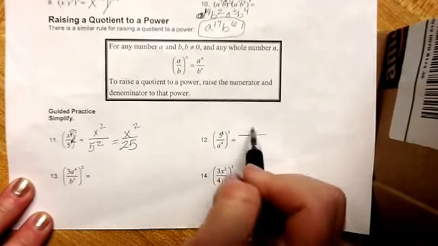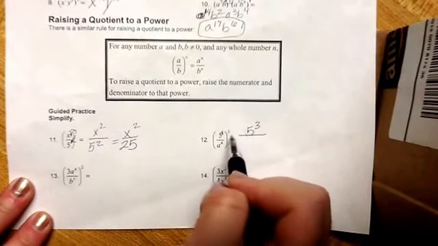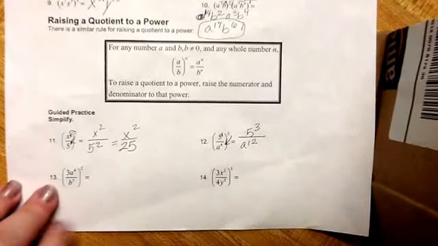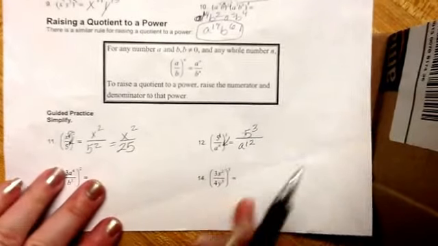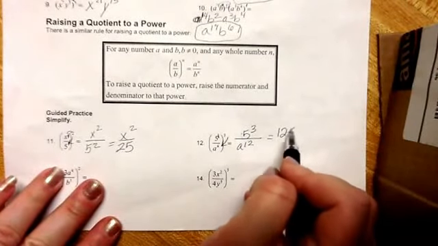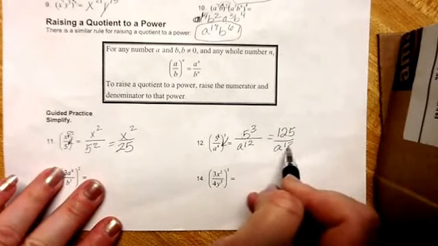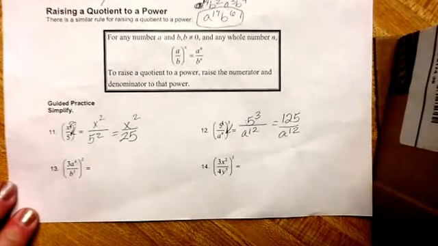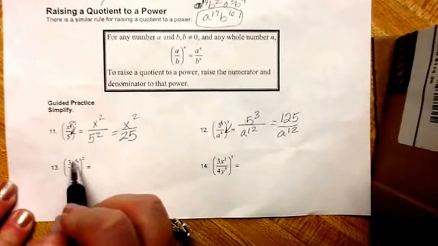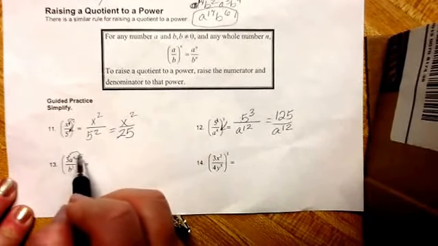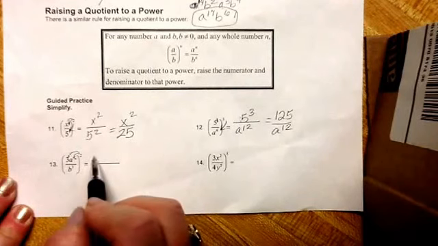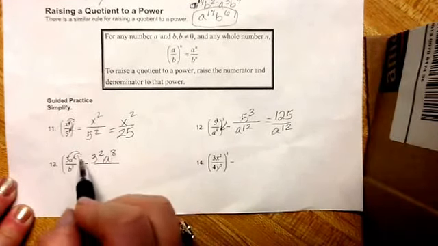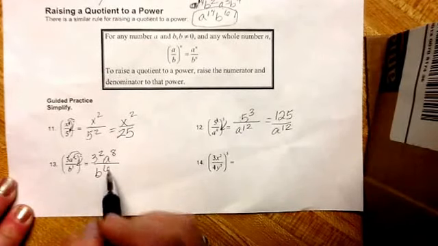On the top, we have 5 to the third. On the bottom, we have a to the 12th. And if you're still having a problem, you need to write them out. You get 125 for a to the 12th. On 13, apply to both. On the top, we have 3 to the second, a to the 8th. On the bottom we have b to the 6th.